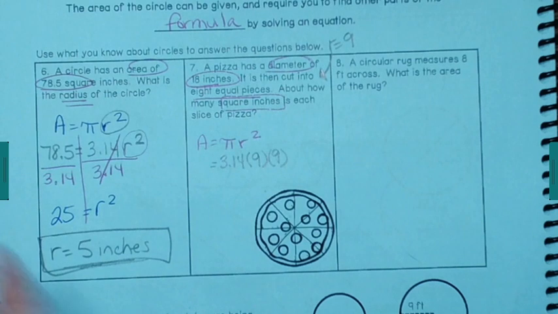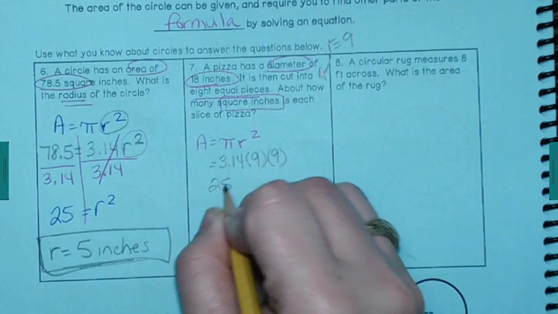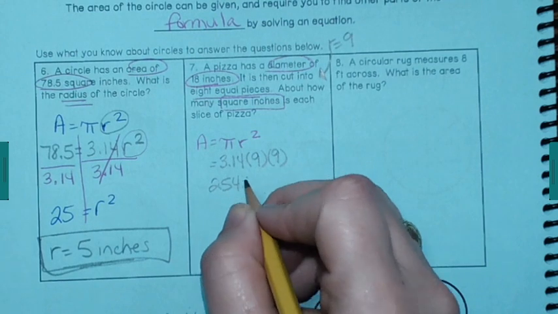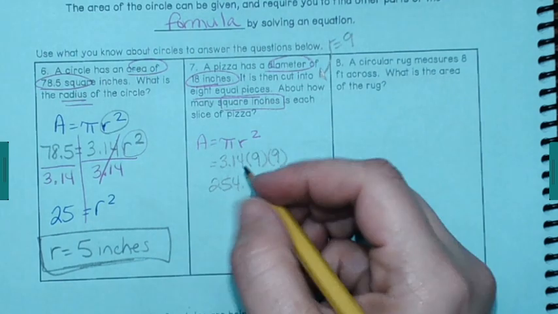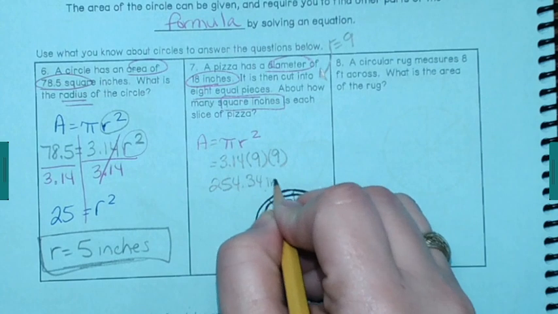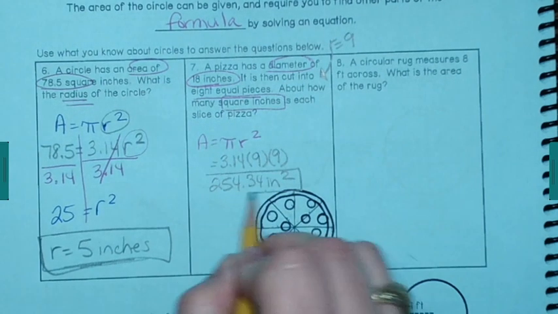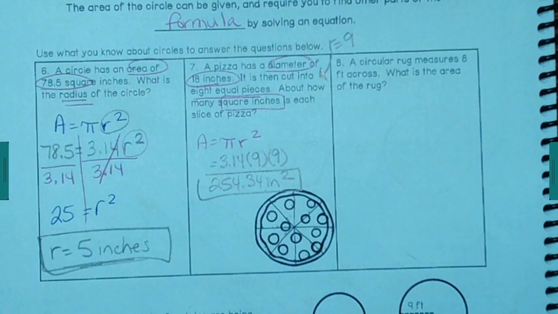Okay. Everybody okay with why I put the 9s in the 3.14? Okay. Go ahead and multiply that for me. 254.34 inches squared. Is that right? 254.34 inches squared. Okay. So the whole pizza is 254 inches squared.